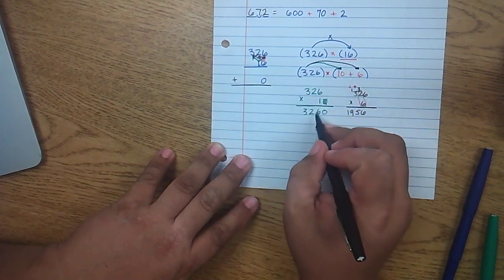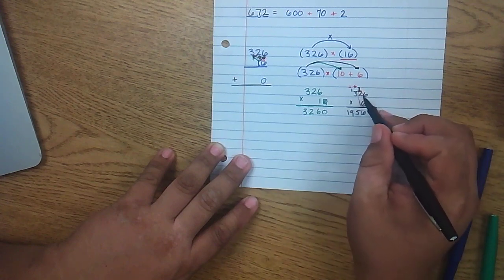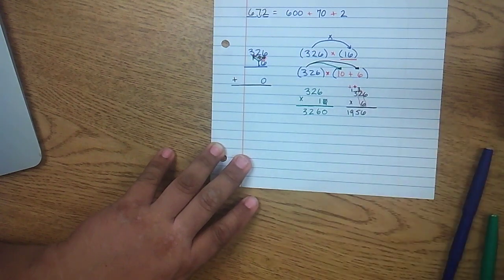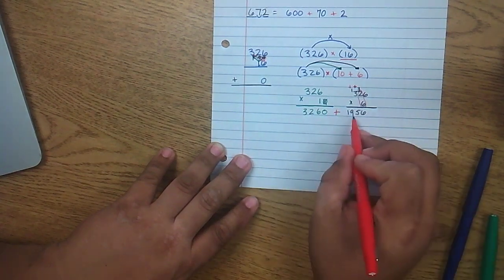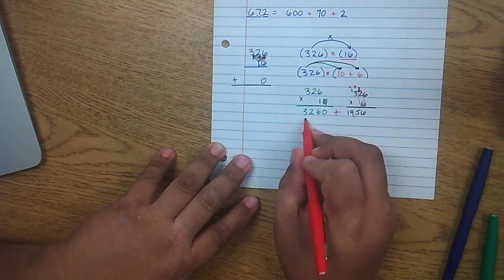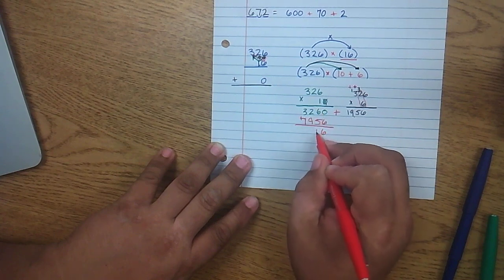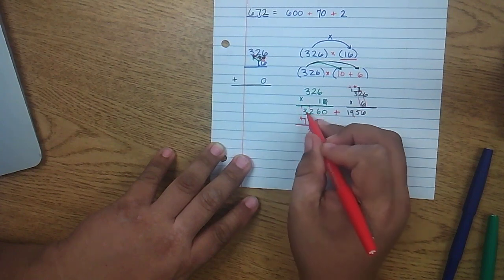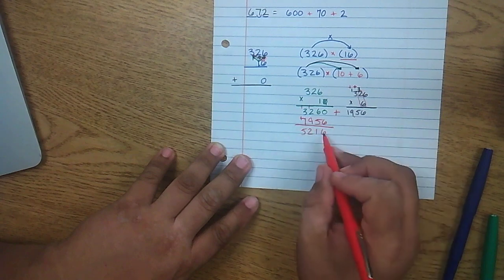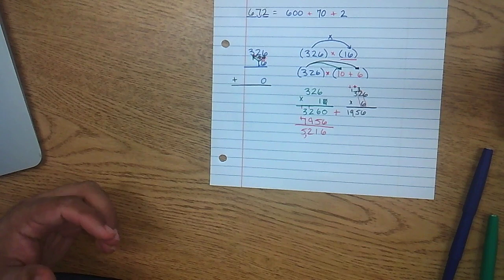We got a partial product for multiplying 326 times 10. We got a partial product for multiplying 326 times 6. And now we're going to add those two partial products together to get our answer. I'm just going to bring this 1956 over here to add. 6 plus 0 is 6. 6 plus 5 is 11. 9 plus 2 is 11, plus 1 is 12. 1 plus 3 plus 1 is 5. 1, 2, 3, comma. And we have 5,216.